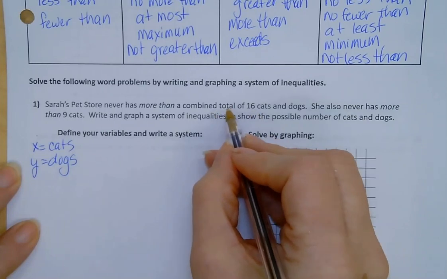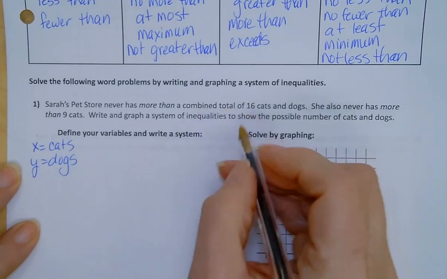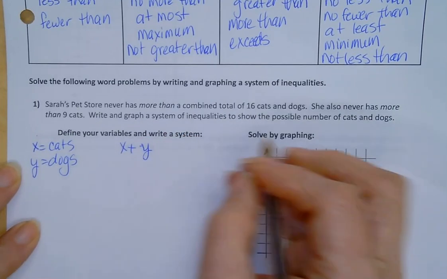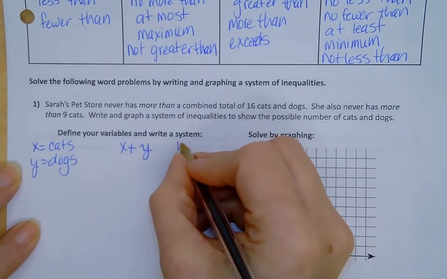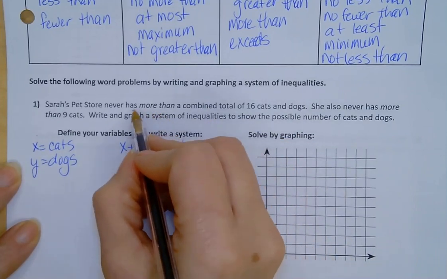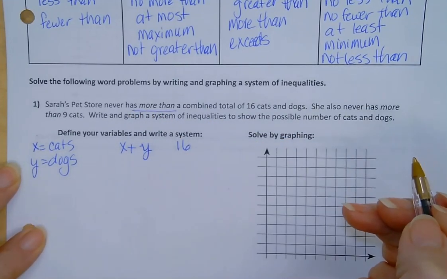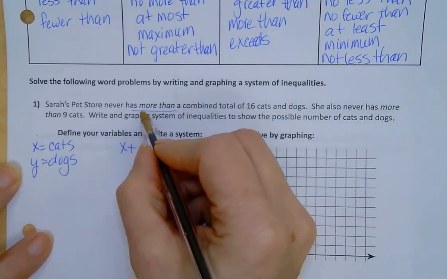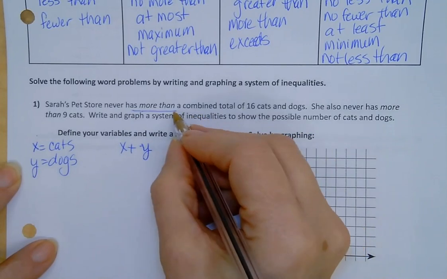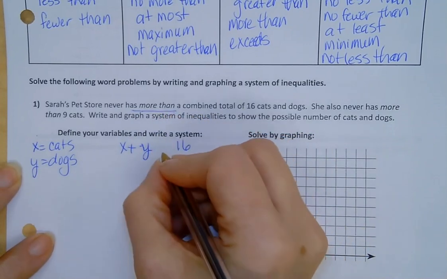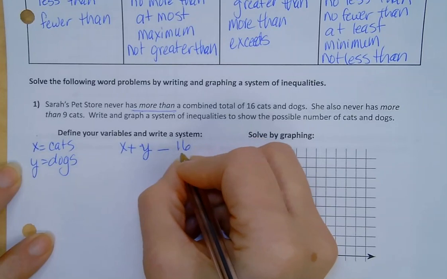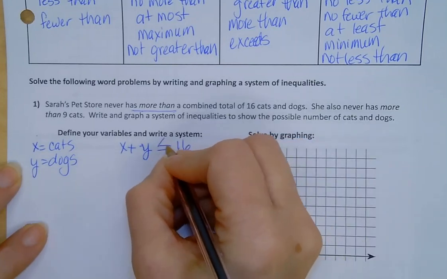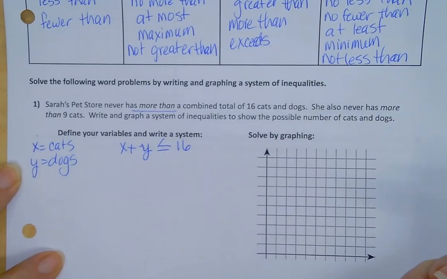So she talks about her combined total of cats and dogs. So cats plus dogs. We know the number that we're going to talk about is 16. So now we have to decide. She never has more than a combined total of 16 cats and dogs. So she doesn't get to have more than 16, right? Can't be more than 16. It could be equal to 16, so I could say equals right here, but it can't be more than, so it has to be less than or equal to 16.